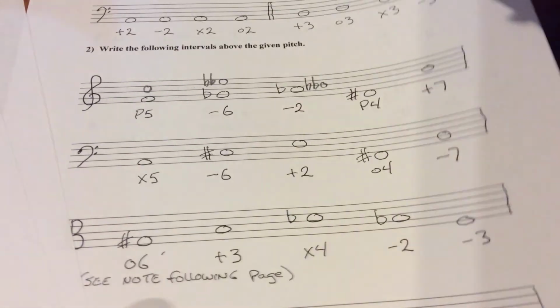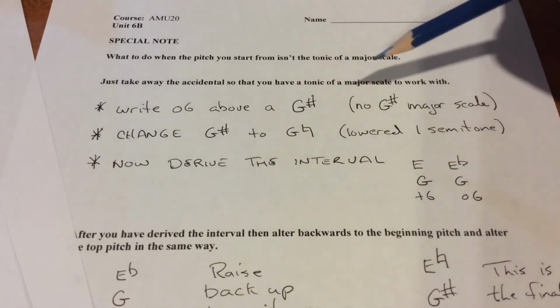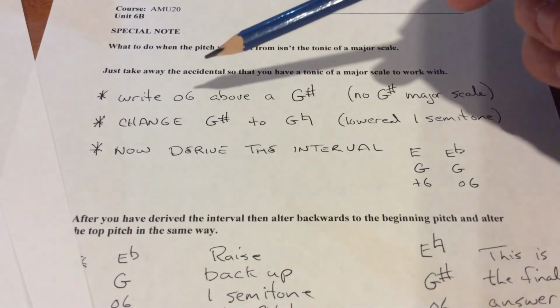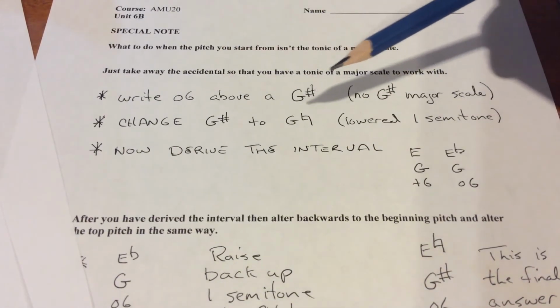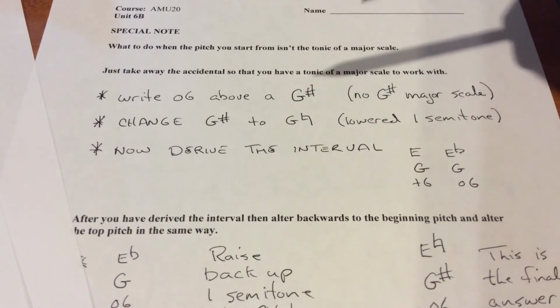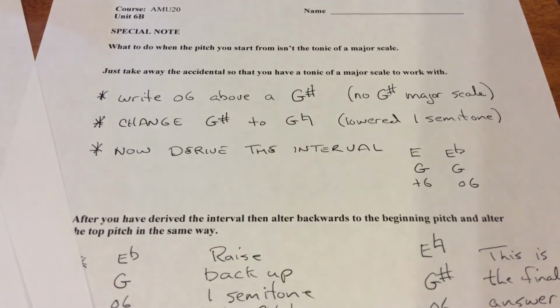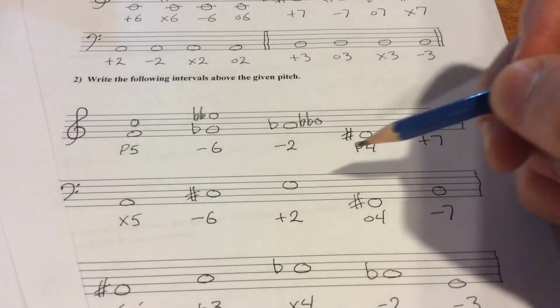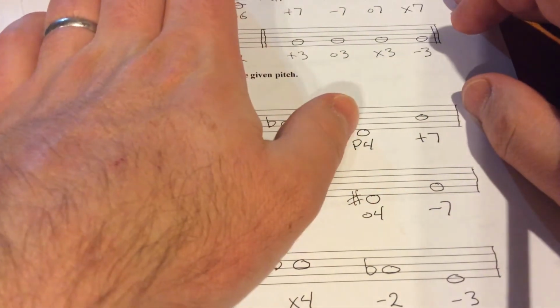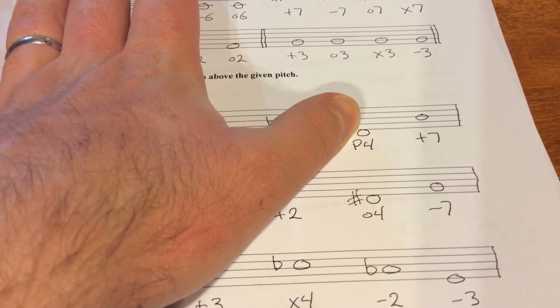The third page of your guide walks through the process by which we're going to do this. So special questions: what do you do when it's not a tonic of a major scale? Basically, you're just going to ignore the fact that it says D sharp and remove the sharp from the equation. Make that bottom note match a key that you know how to solve for. So let's momentarily ignore the D sharp. I am just going to cover that D sharp up. Now I'm just going to solve for a perfect fourth above a D natural.